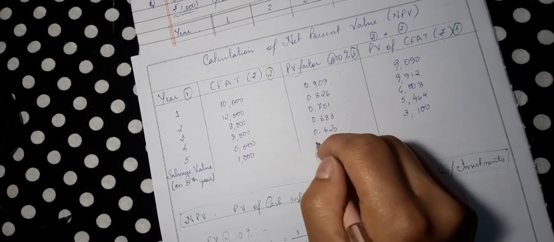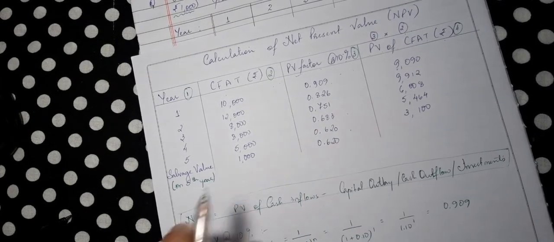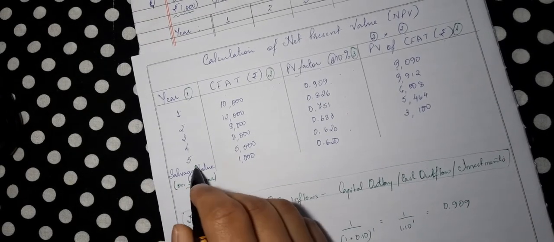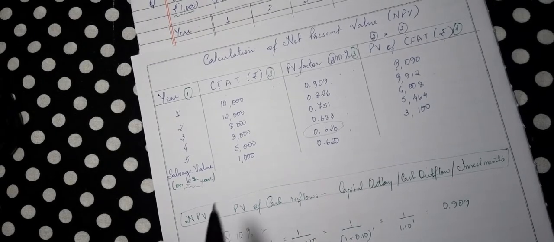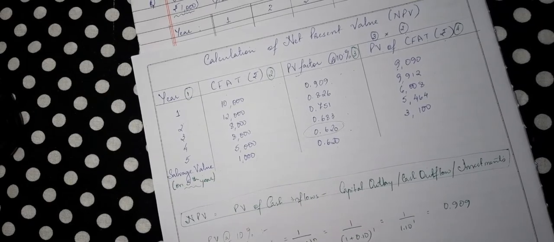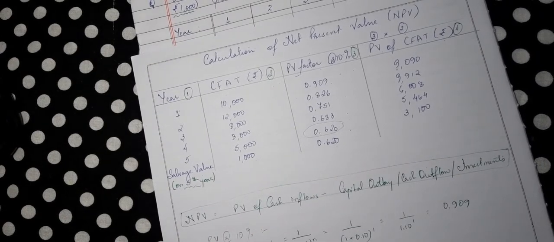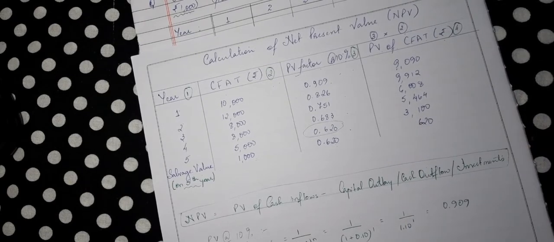So we have to calculate it based upon the same present value factor, which is 0.620. You understand why? Because in the 5th year, our present value factor is 0.620. That is why I have to apply 0.620 even to the salvage value of rupees 1000. So I hope it's clear. For this also, we have to calculate present value. So 0.620 into rupees 1000 should give us rupees 620 as the present value of our salvage value.